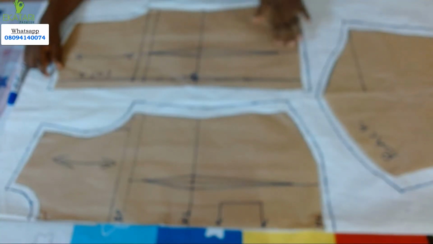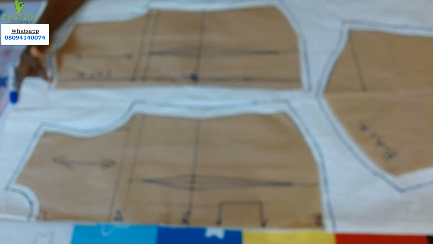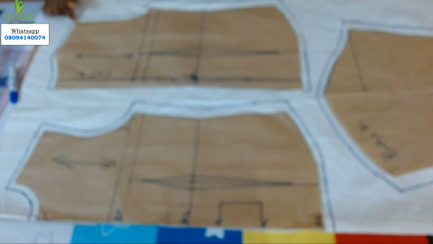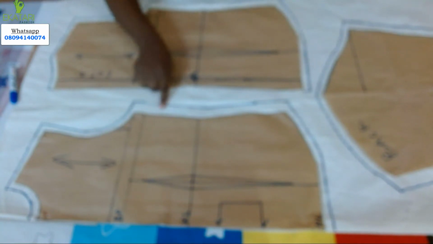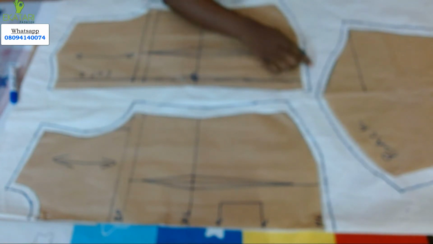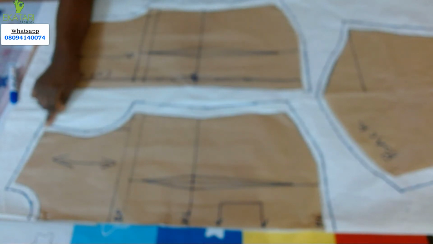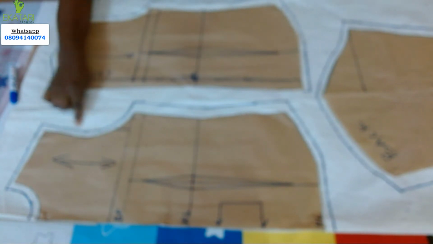Alright, so as you can see, I've gone ahead to carefully add half inches here, 1 inch by the sides, 1 inch by the side, half an inch under, half an inch under, half an inch by the armhole.